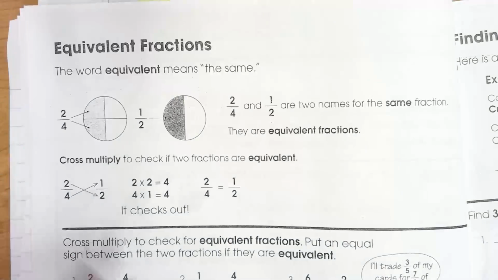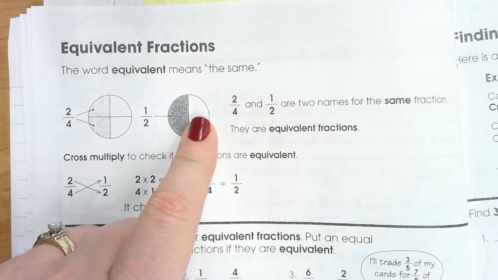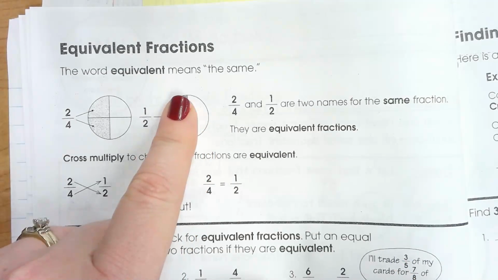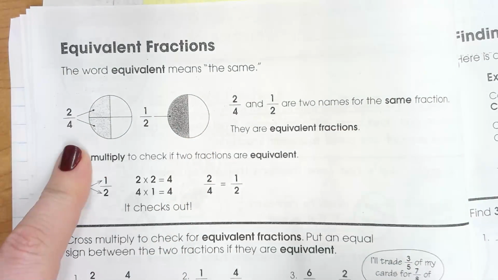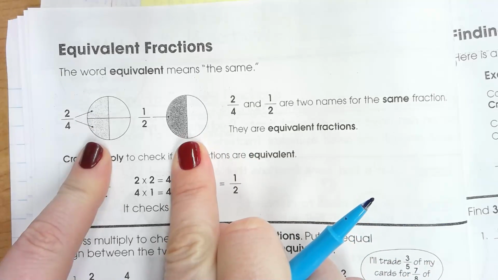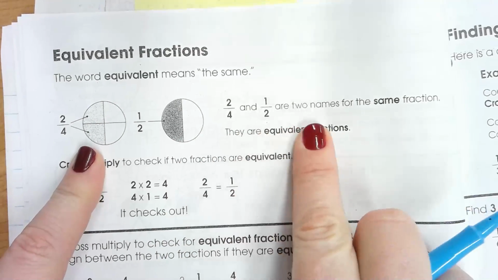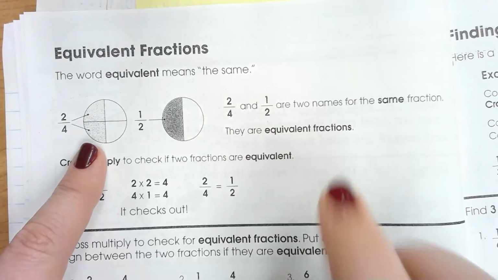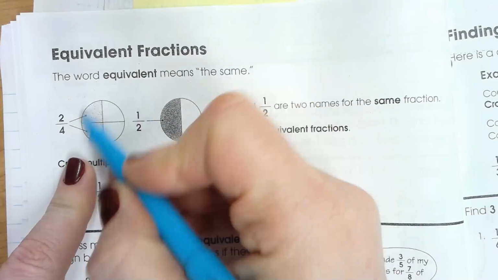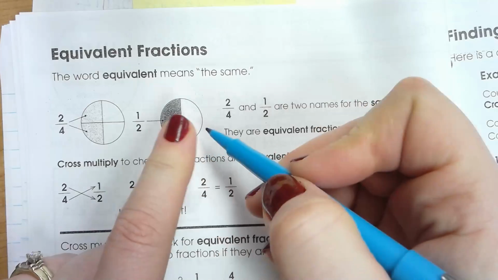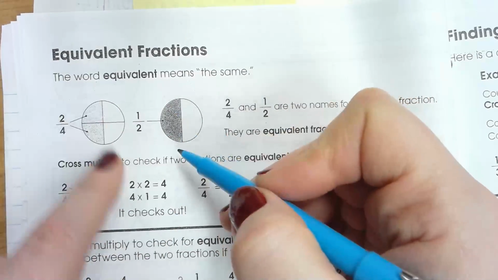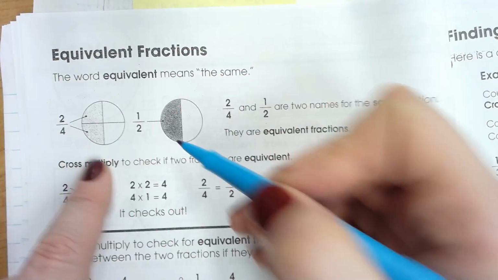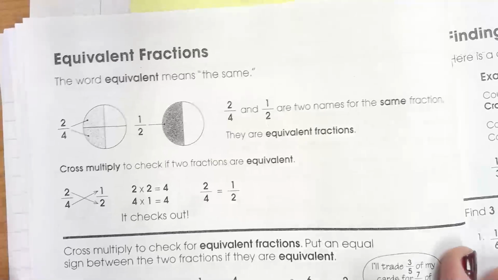Here it says the word equivalent means the same. If we look at page 12, the word equivalent means the same. So 2/4 is the same as 1/2. 2/4 and 1/2 are two names for the same fraction. They are equivalent fractions. So notice here we have 2 pieces shaded out of the 4. Here we have 1/2 shaded out of just 2. We've shaded the same amount of a full circle, meaning that those are equivalent.